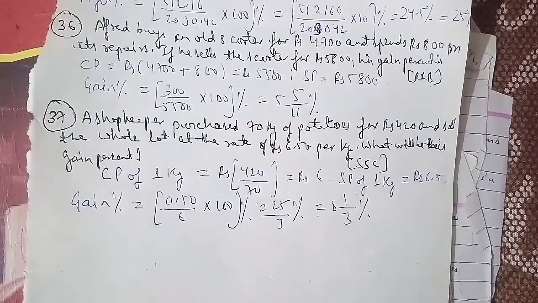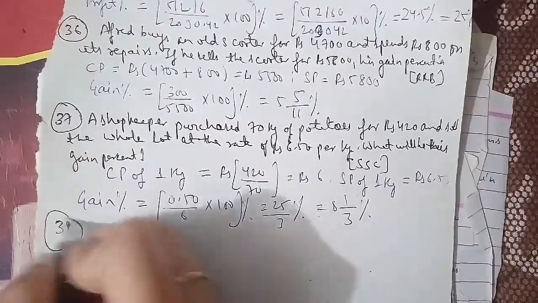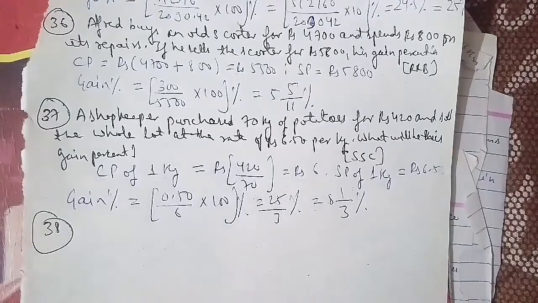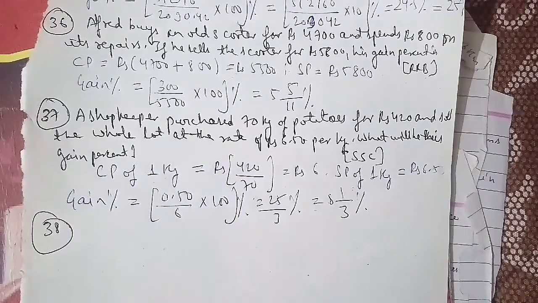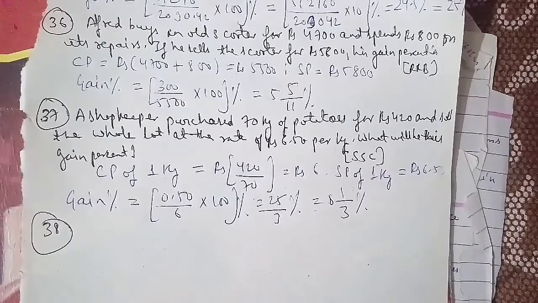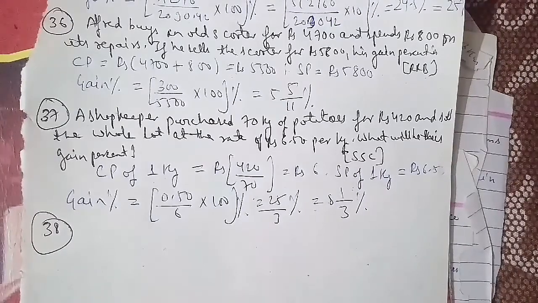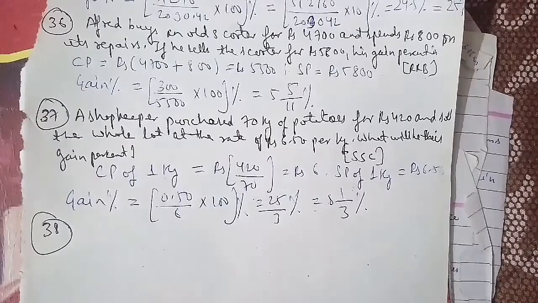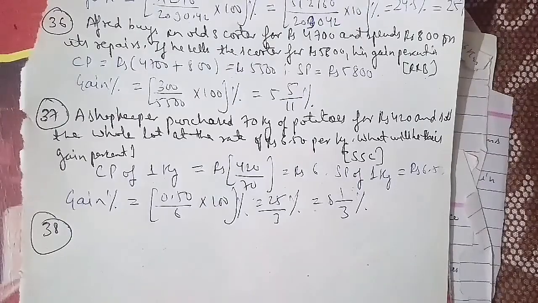Now we go ahead for the next question, another important one, the 38th question of the session. Sam purchased 20 dozens of toys at the rate of rupees 375 per dozen. He sold each one of them at the rate of rupees 33. What will be his percentage profit? That has been asked in the bank PO question paper. Let's go ahead and find it out. The options are 3.5, 4.5, 5.6, 6.5, and none of these.